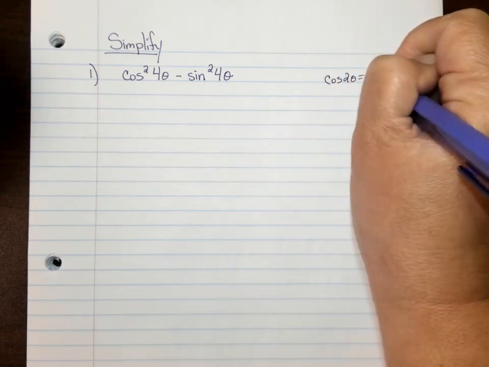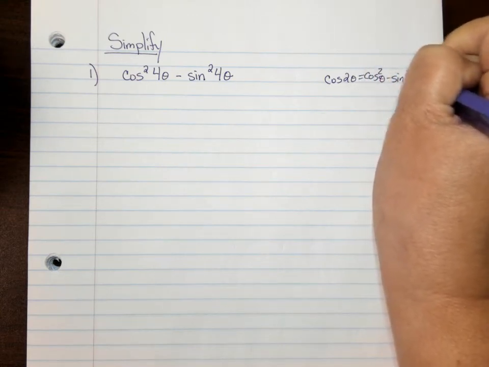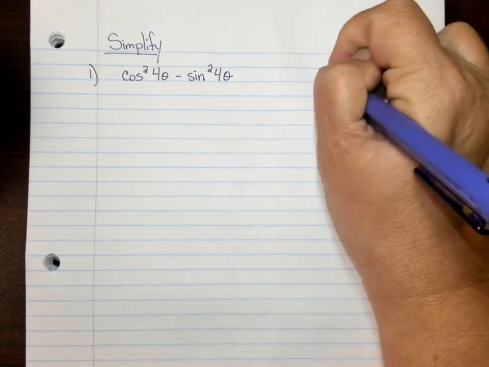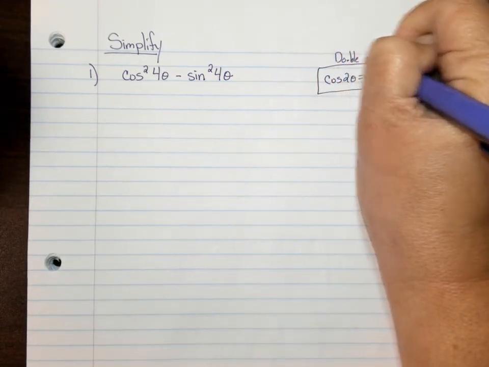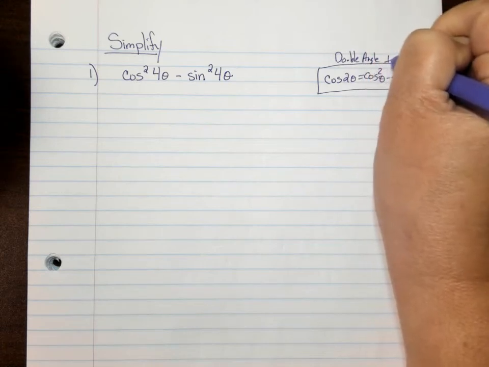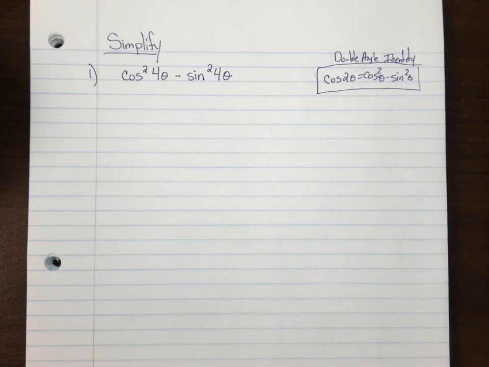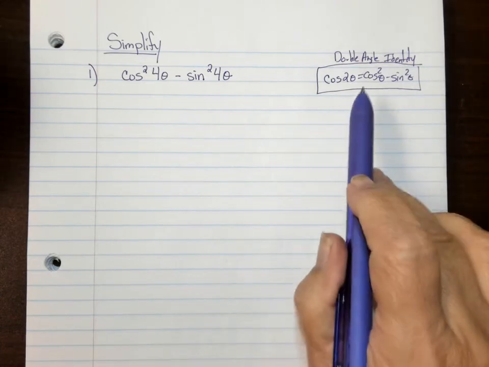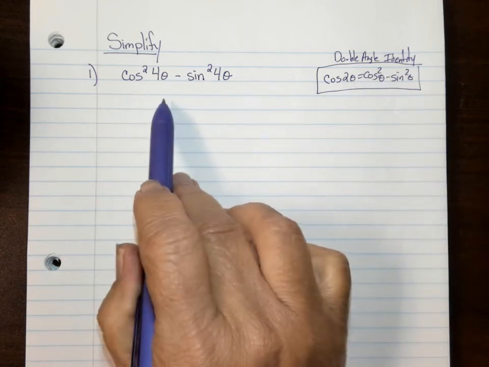Cosine 2 theta equals cosine squared theta minus sine squared theta. Right? This is the double angle identity, straight from my formula chart. So, this is a true fact. I don't want to come put it over here.